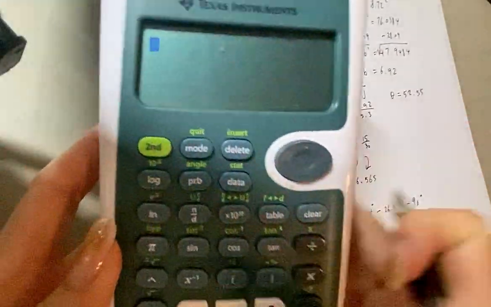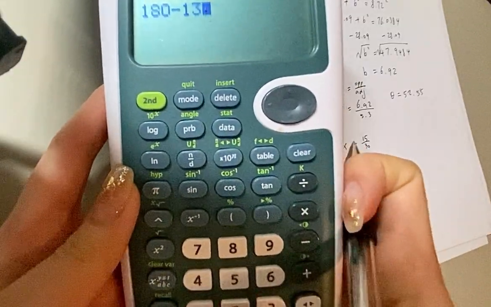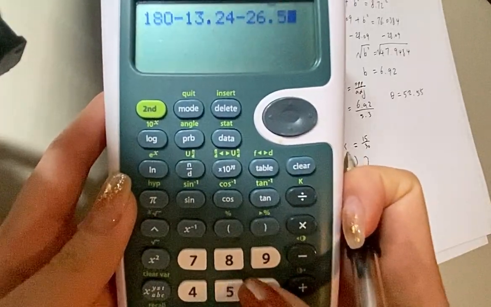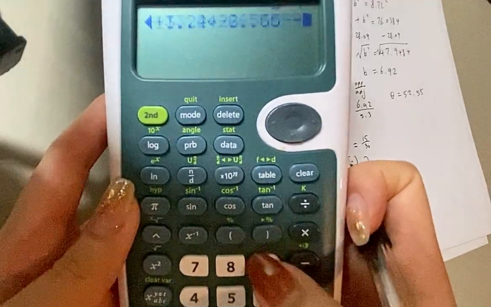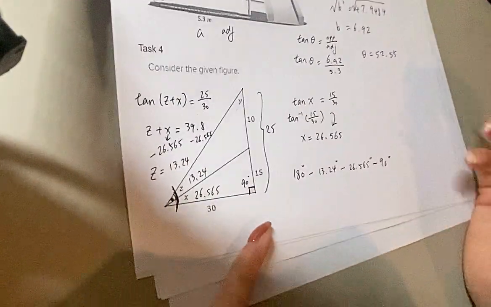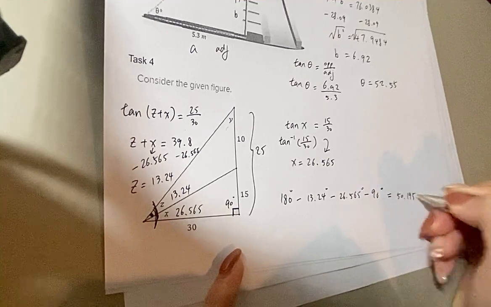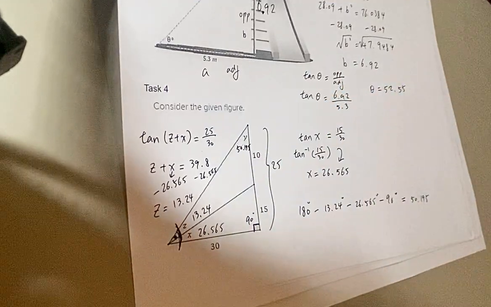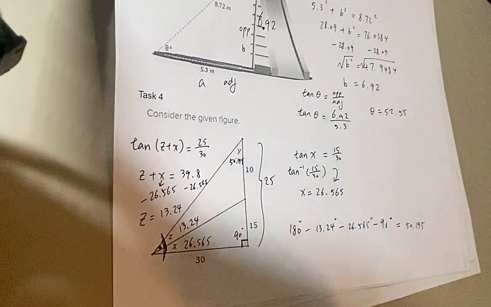So let's put that into the calculator. So 180 minus 13.24 minus 26.565 and minus 90. Gives us 50.195. So this angle equals 50.195. We can put it here. So 50.195. Okay, that's it for this task that we were doing in class.